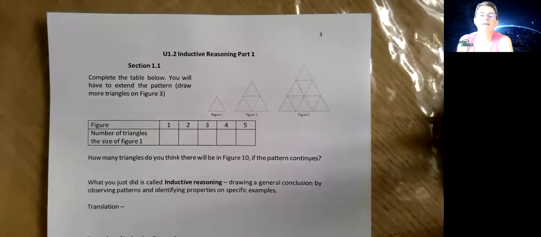Hi there, this is video 1.2. We are working on inductive reasoning and conjectures. So what I want you to do is, let's take a look. We're going to make a table. We're going to complete the table.